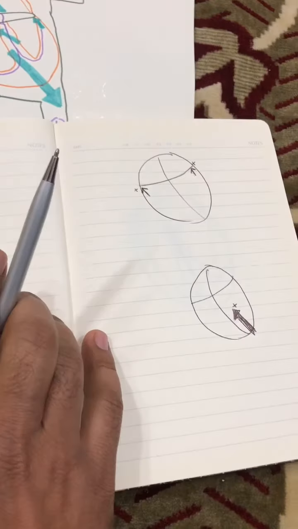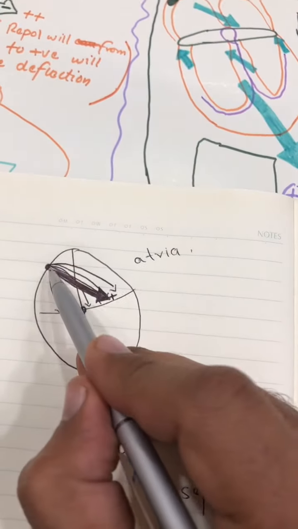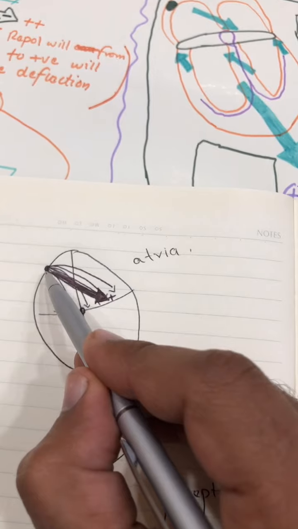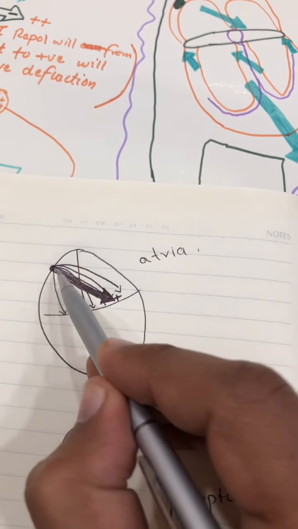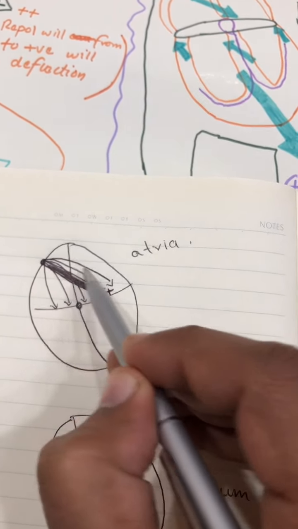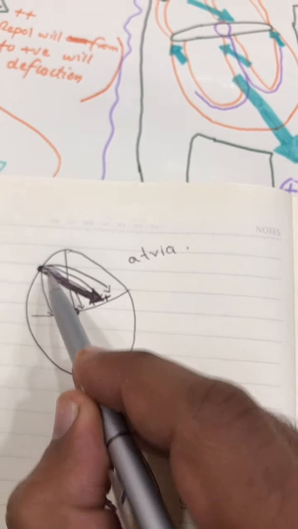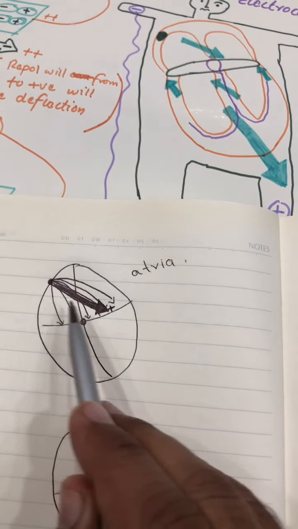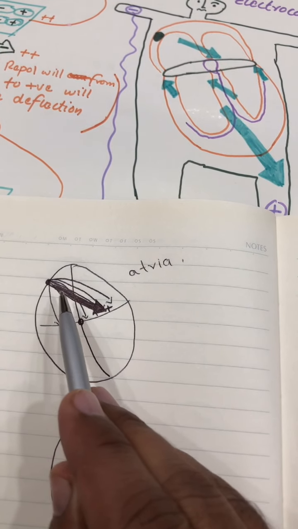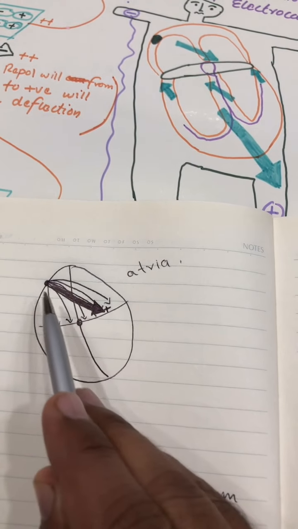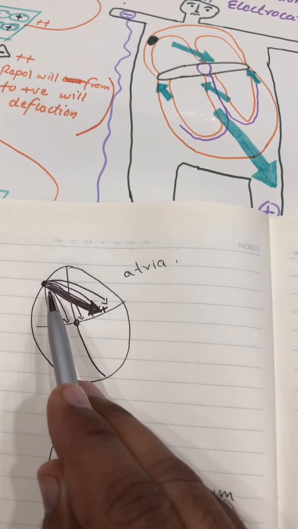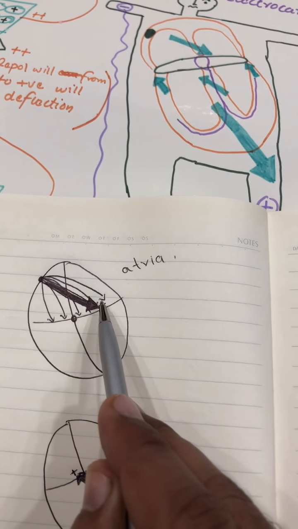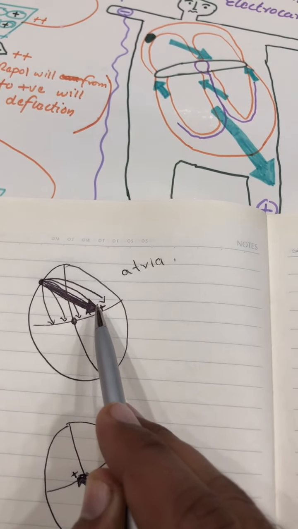Okay, so we will start from the atria. From the SA node, it will produce like this, right? The current is coming to the atria. When you take the combined vector of all these currents coming like this, it gives a vector like this, and you know that it is a wave of depolarization, right? So for the wave of depolarization, over the head there will be positive charge.